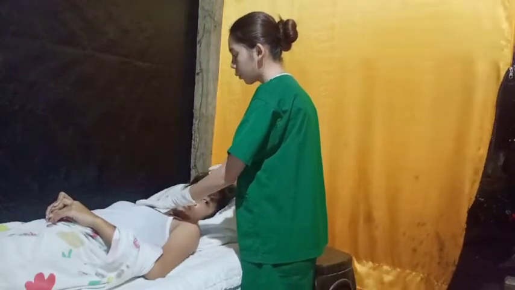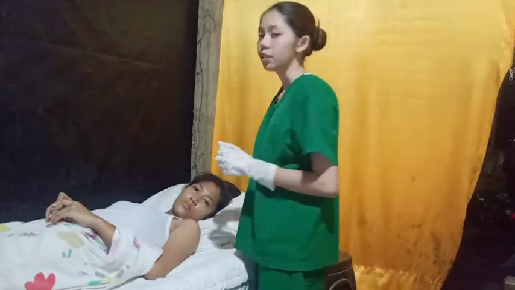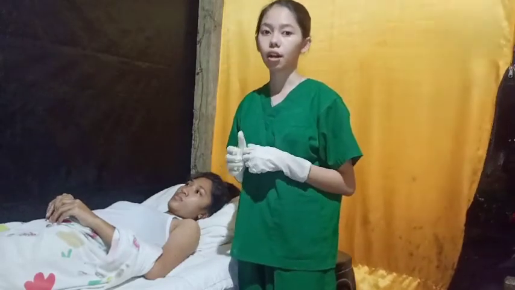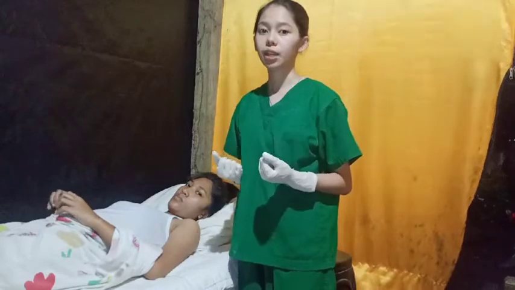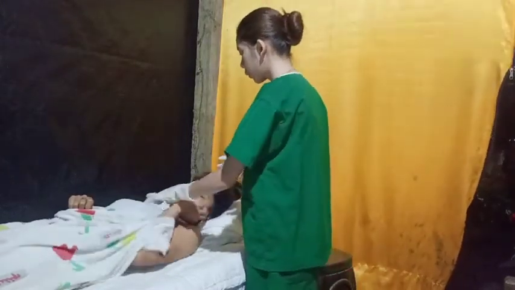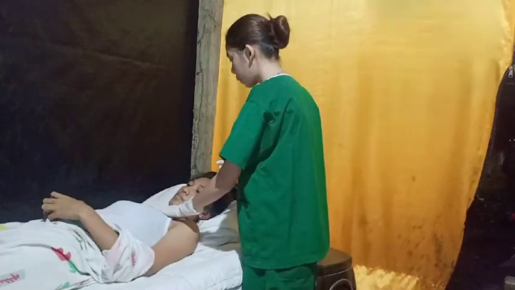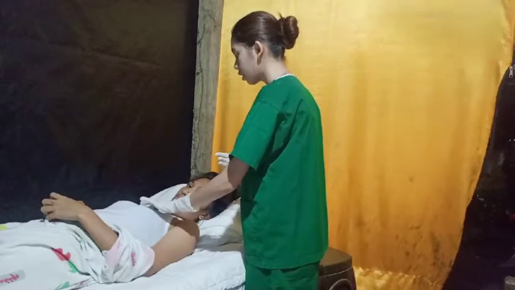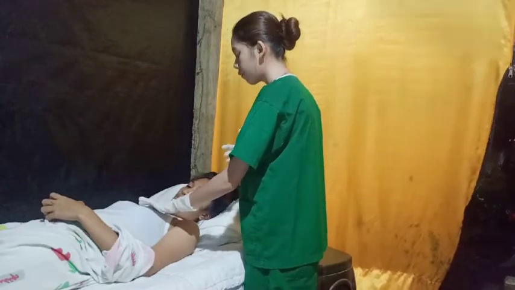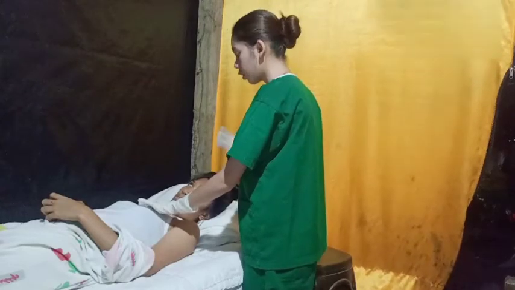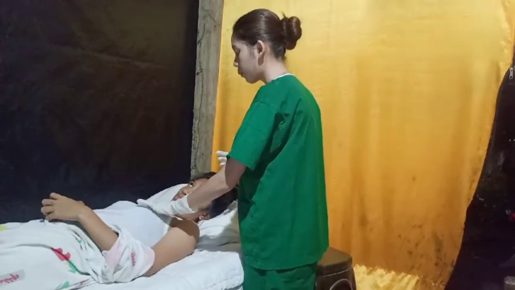Now we're going to proceed to the base right, also known as the aortic area, at the second intercostal space, right sternal border. So again, we're going to locate. Ma'am, I'll palpate again, okay? 1, 2, here at the right, the second intercostal space at the right sternal border.